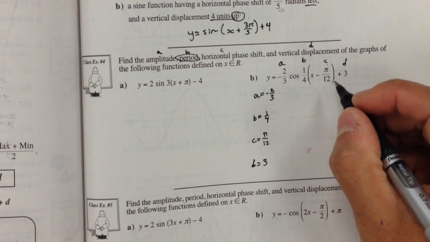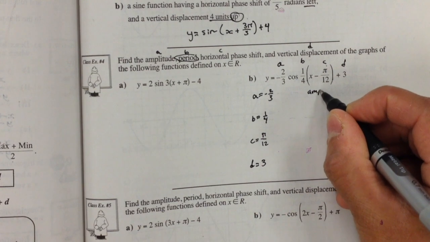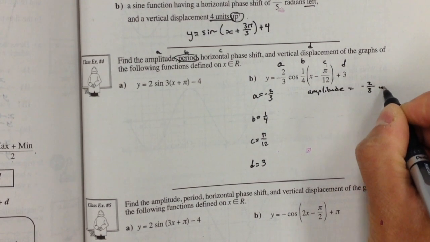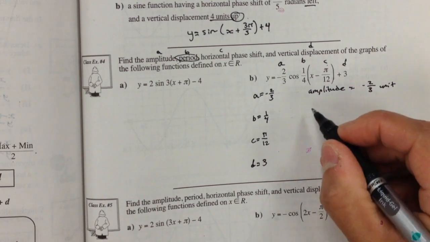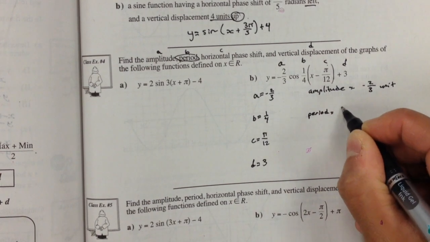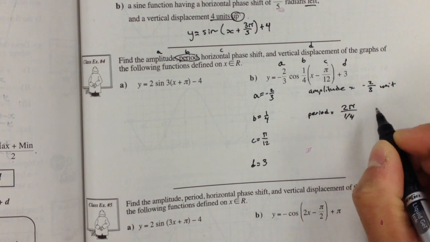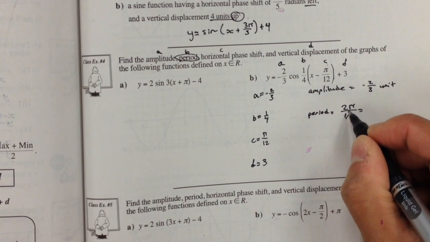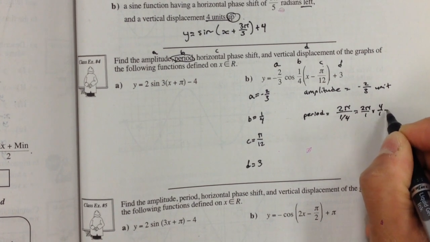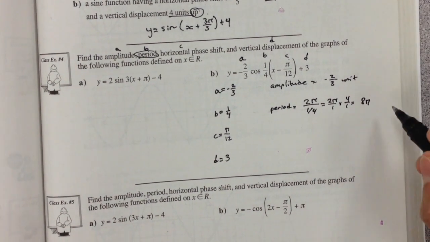All right, now let's talk about this in the actual units. My amplitude is equal to negative 2/3 of a unit. My period is equal to 2 pi divided by 1/4. This is equal to 2 pi over 1 times 4 over 1, or 8 pi radians.